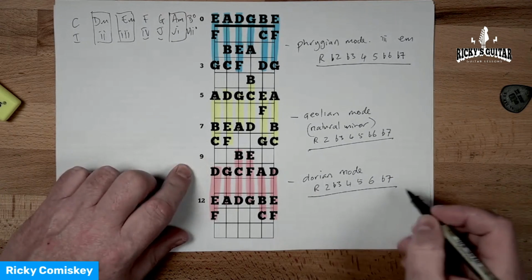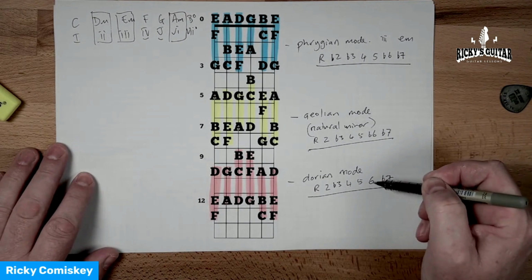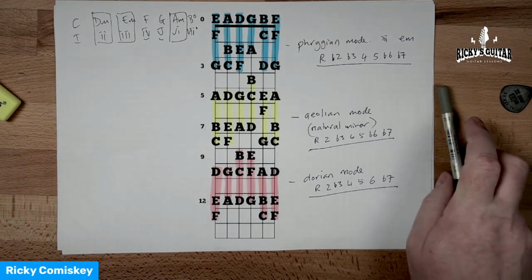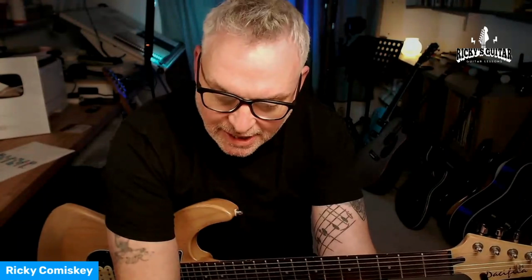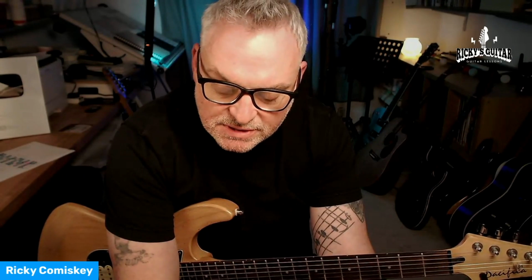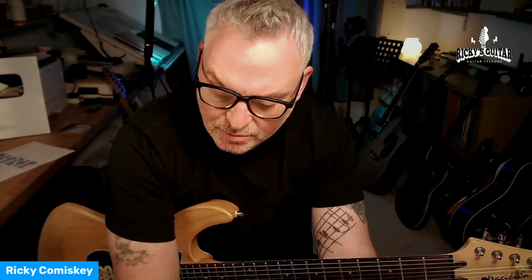So that's the difference. You can see the subtle differences between these scales. And that gives you your minor modes. Those are your minor modes. I thought that was pretty cool. And then I was thinking to myself, hang on, what about the other modes?